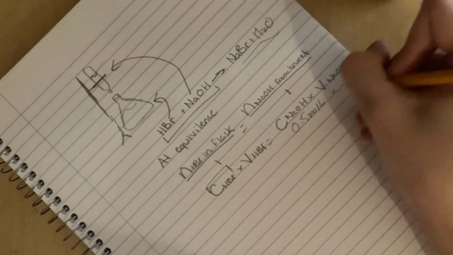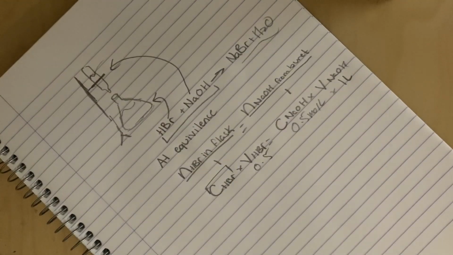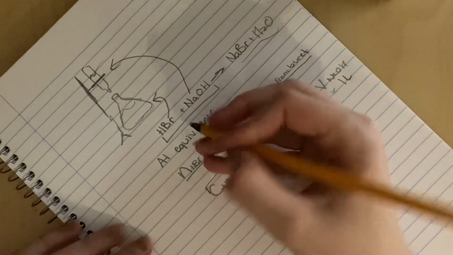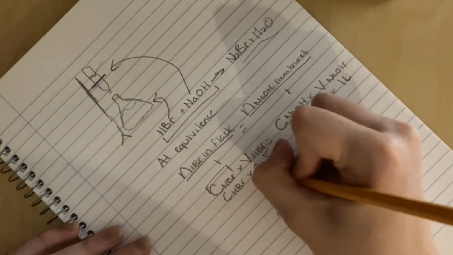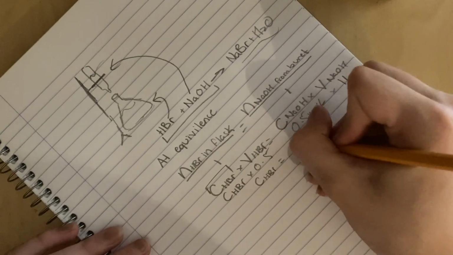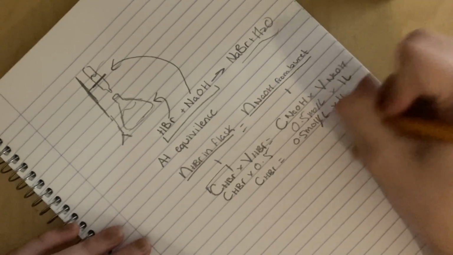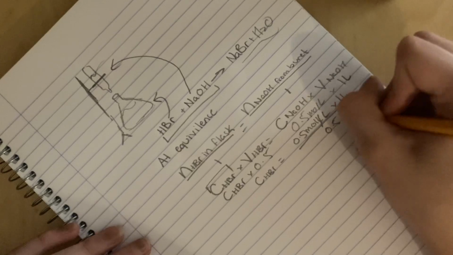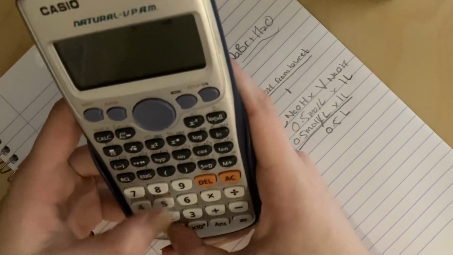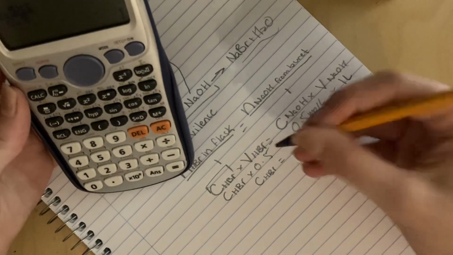Let's say we have 1 liter of NaOH and 0.5 liters of HBr. The concentration of HBr, which we're trying to find, would be equal to 0.5 moles per liter times 1 liter over 0.5 liters, which is equal to 1.